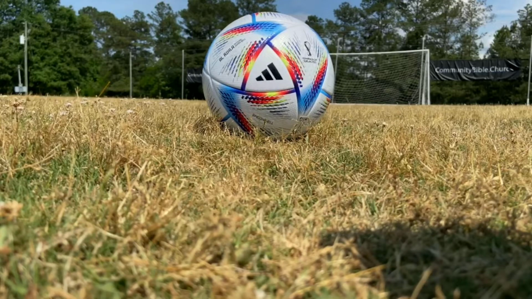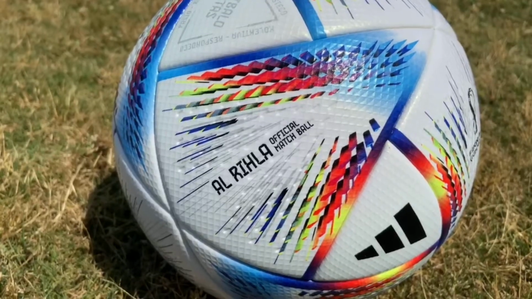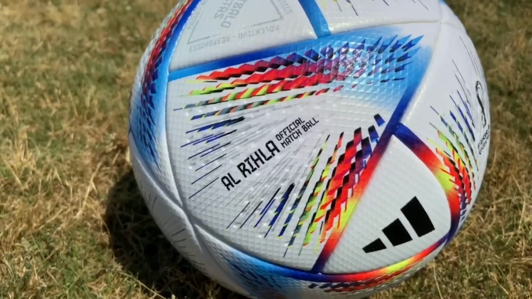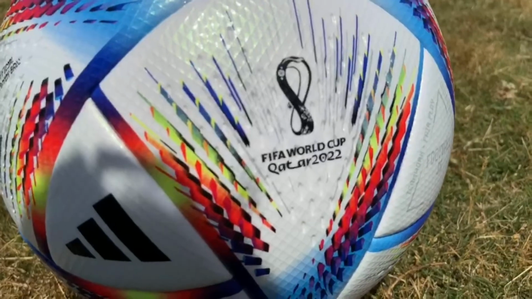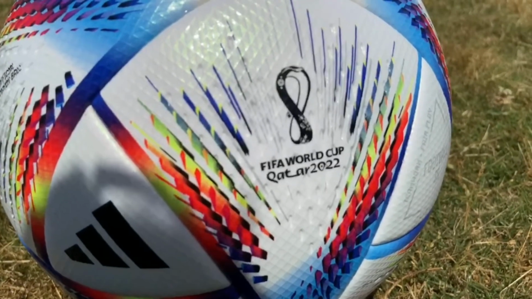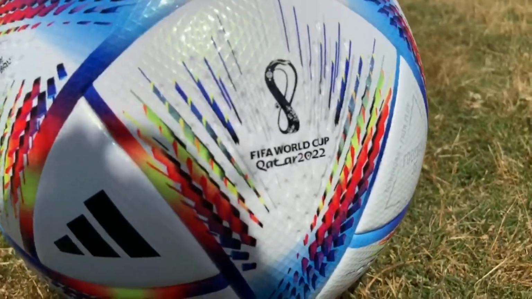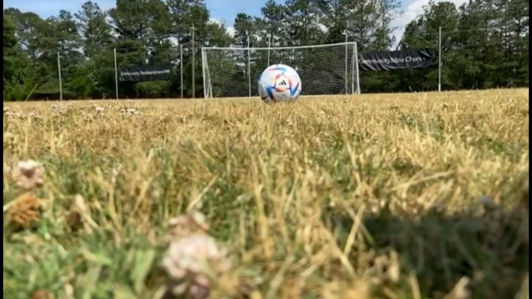The Telstar 18 official match ball of the 2018 World Cup had some of the same characteristics as the Bazooka, and the Adidas Al Rihla stands out from other previous World Cup official match balls. It is slightly heavier, and it has a golf ball-like texture to help it travel faster in the air.